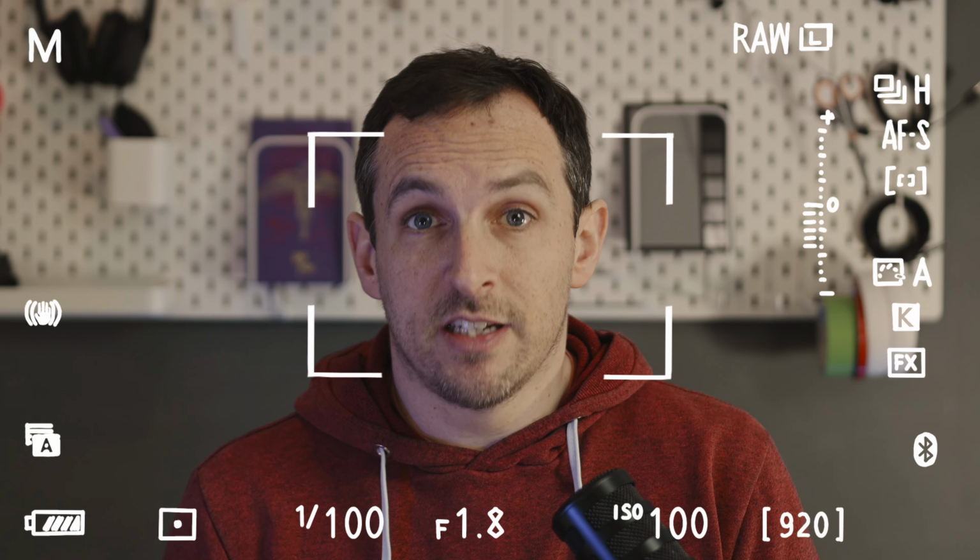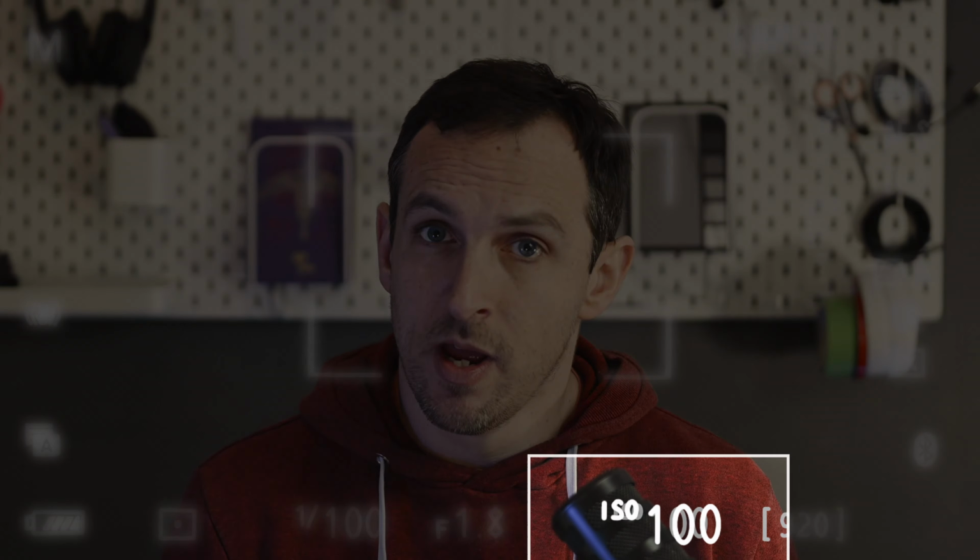Carrying on along the bottom, we've got the amount of space that's available on the memory card, so the number of pictures I can still take, in this case 920, so plenty basically. Next up is our ISO, and this is our amplifier for our light. So the lower the number, the less amplification of that light.